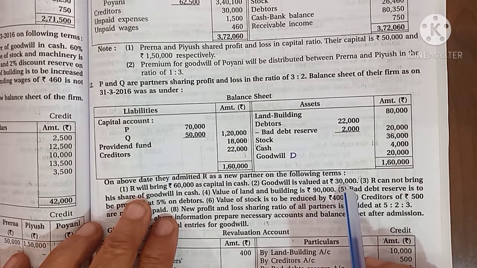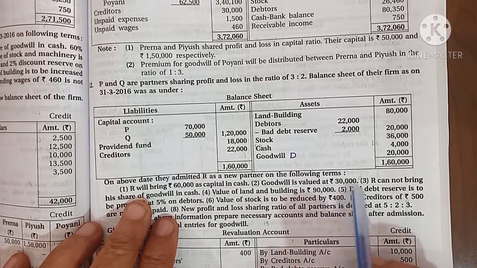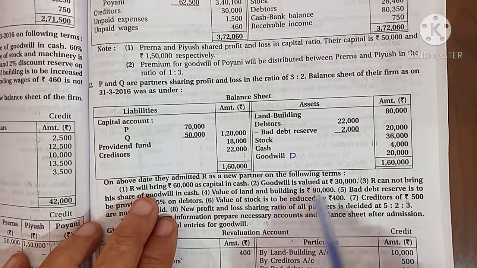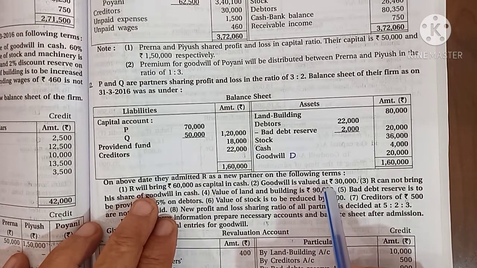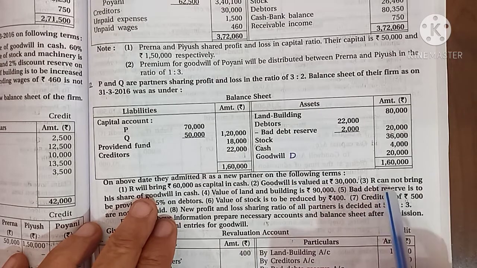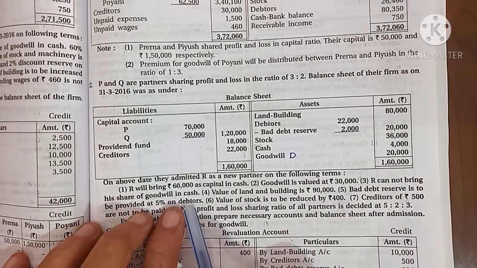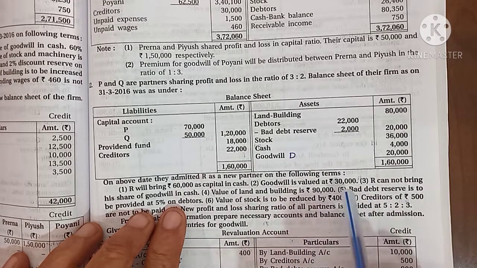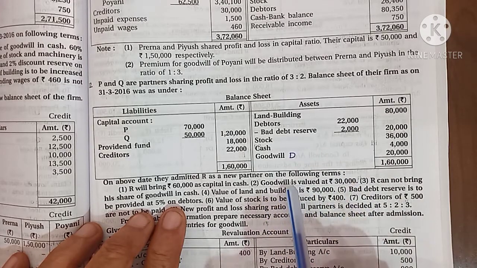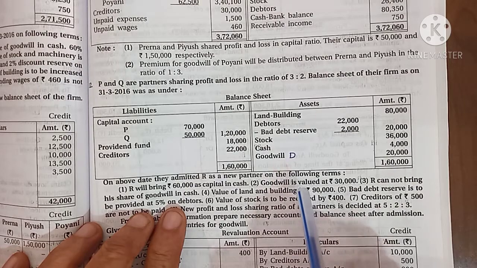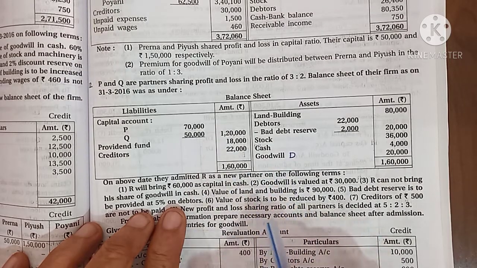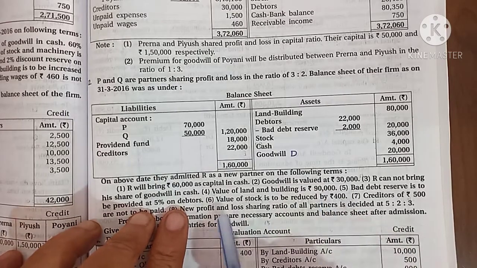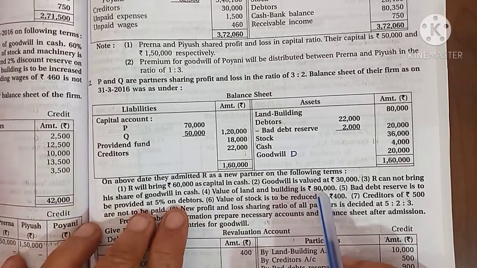Goodwill is valued at rupees 30,000. So according to that 30,000, R's share of the goodwill would be what he has to bring. But it is given that R cannot bring his share of the goodwill in cash. So R is not bringing any cash for goodwill, but this goodwill amount will be adjusted in the partners' capital accounts. So R's capital account will be debited and the old partners' capital accounts will be credited according to their sacrificing ratio.